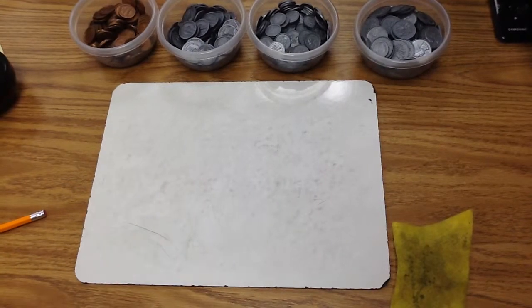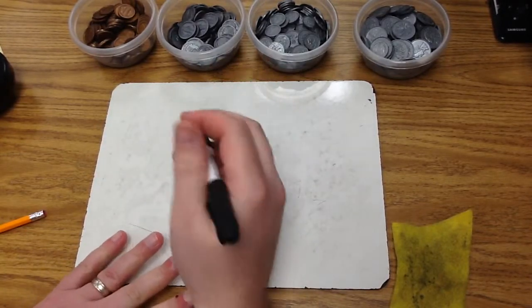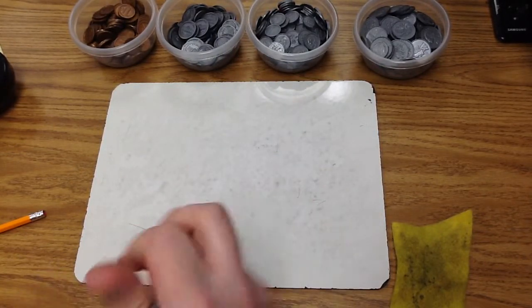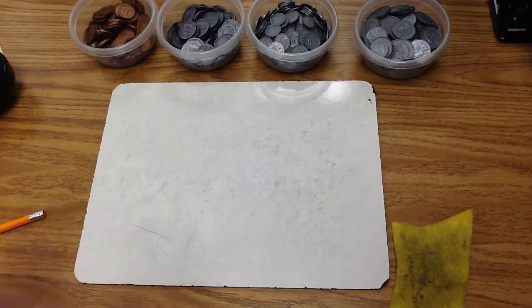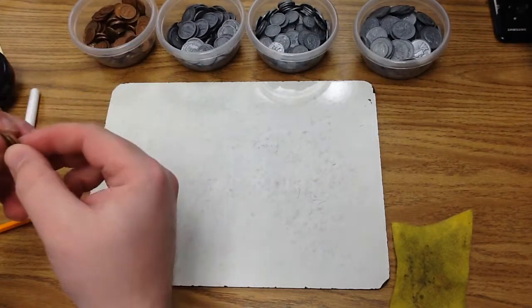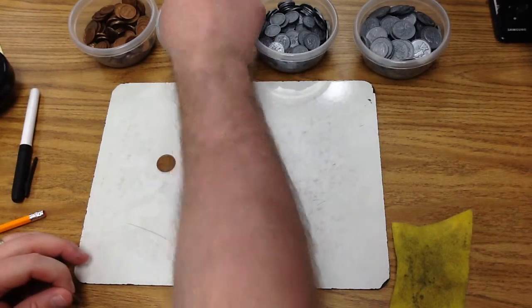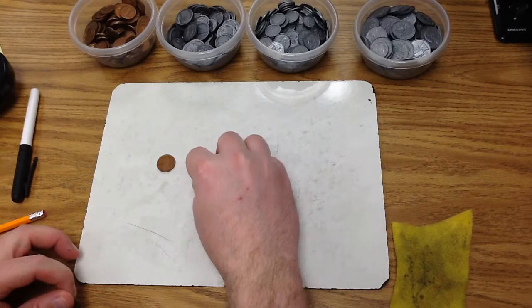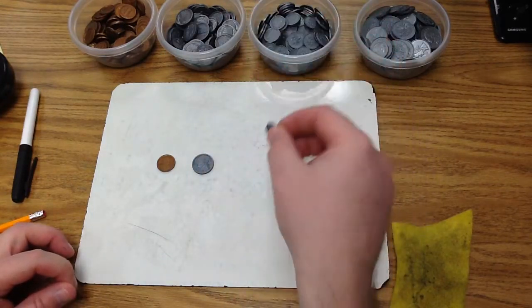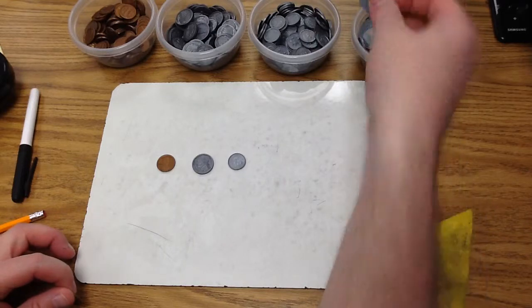Okay, today we're going to be talking about a couple more concepts in our SRA math concepts. And we're talking a lot about money. And we've done a very good job at figuring out how much everything is worth. But let's just review. This is a penny. This is a nickel. This is a dime. And this is a quarter.